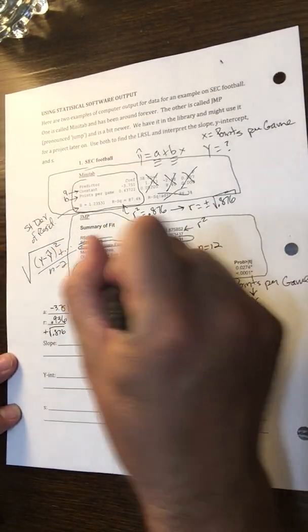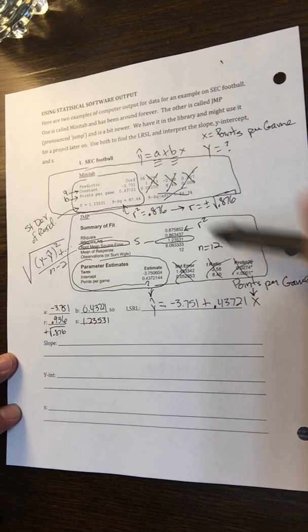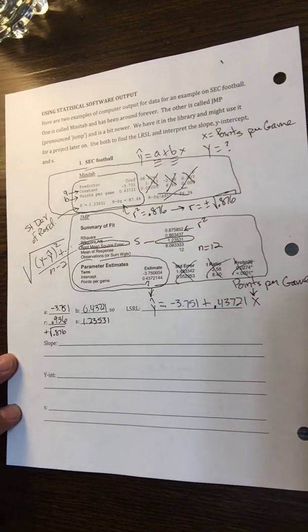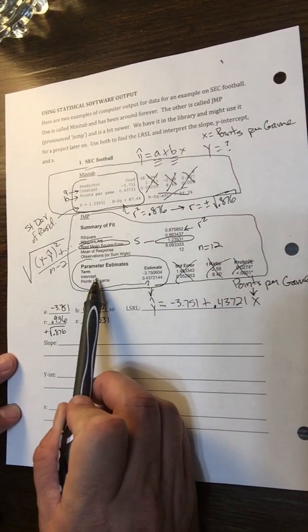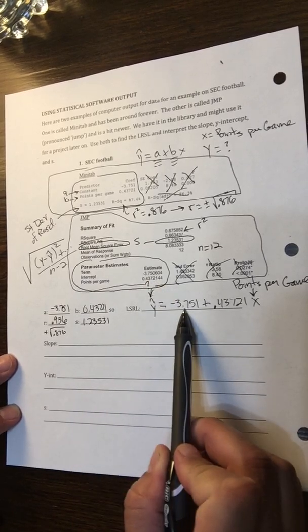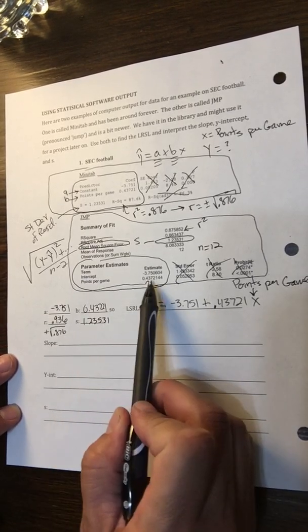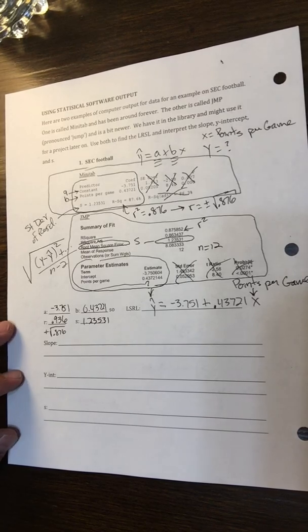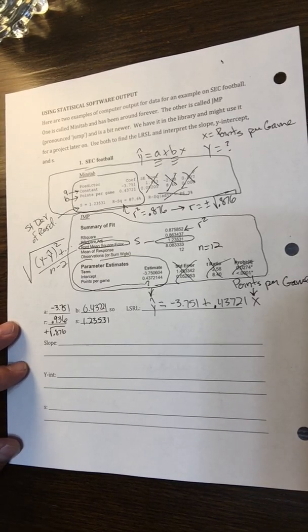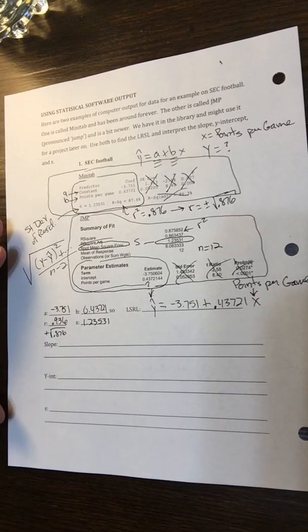But the real thing we're looking for is down here at the bottom. It's right here again. I don't need this, I don't need this, I don't need this. Now look, this part looks the exact same as the Minitab stuff, doesn't it? And so the intercept is a, that's negative 3.75. And the points per game, that's the slope, it's 0.43721.